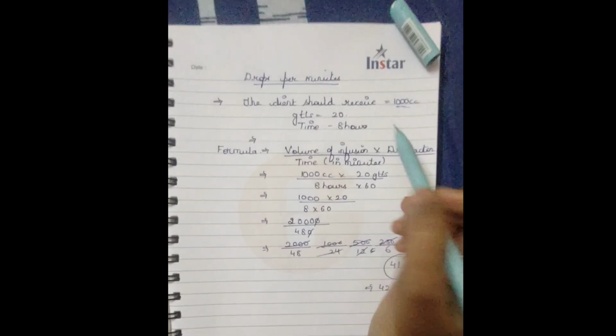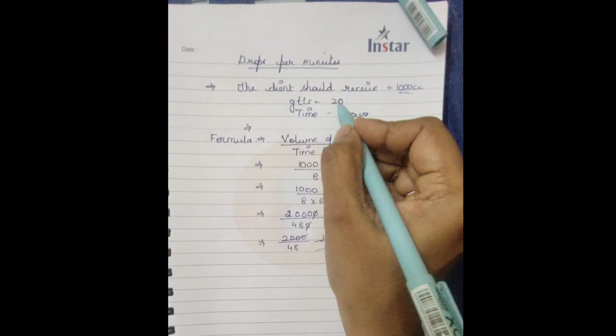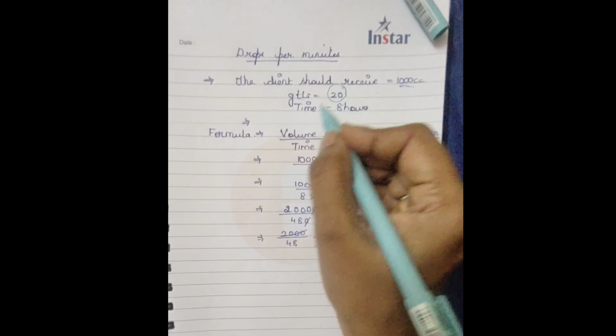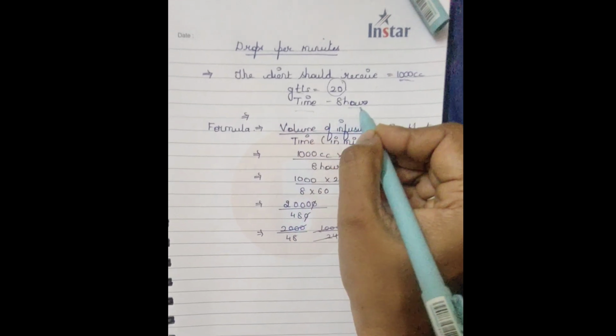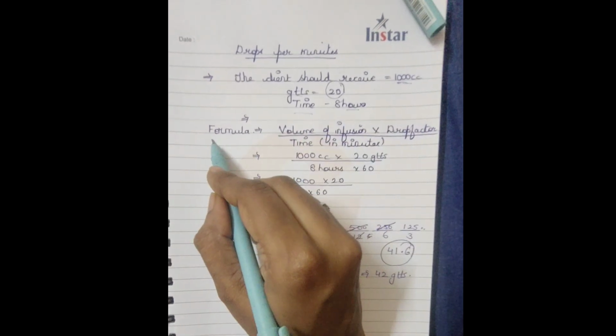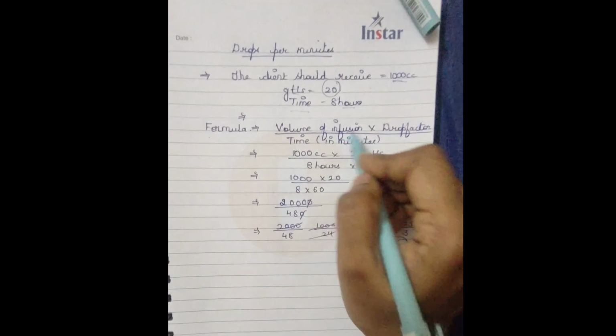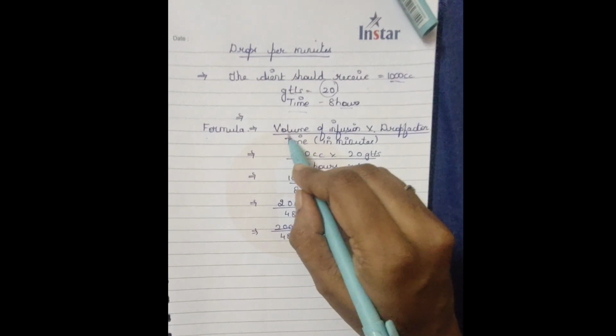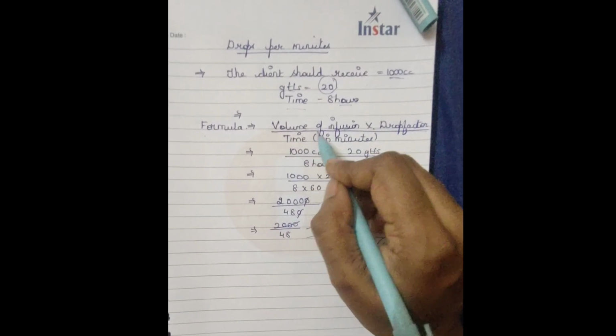Okay, so next is GTT. In the question itself, the drop factor given is 20, so only that we have to use. The time is 8 hours. According to the formula, it is the volume of infusion into drop factor divided by time in minutes.